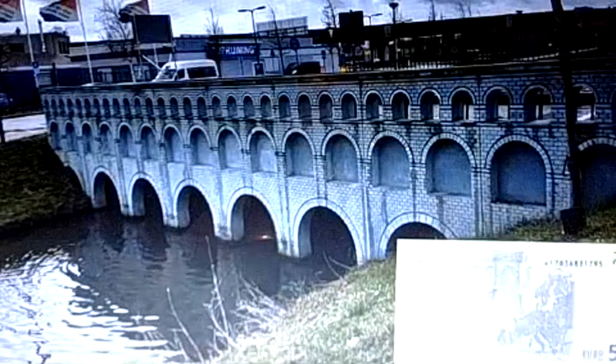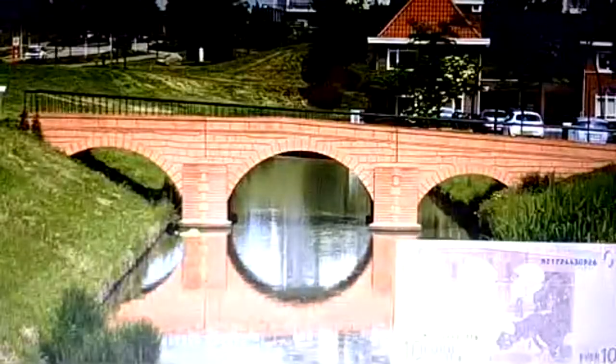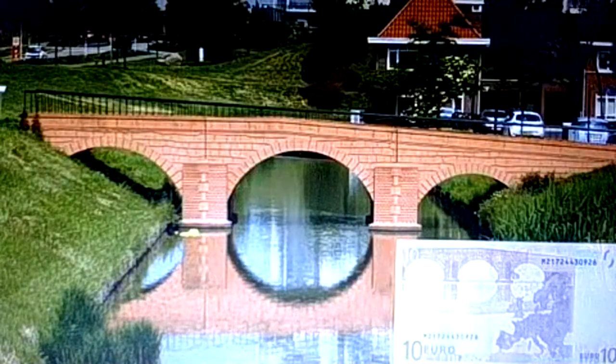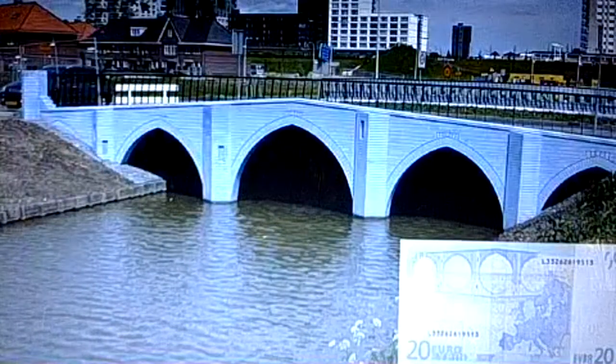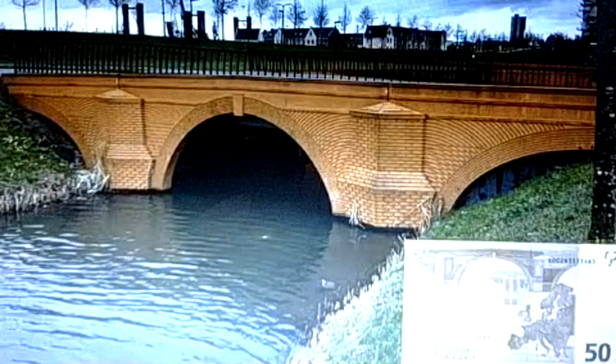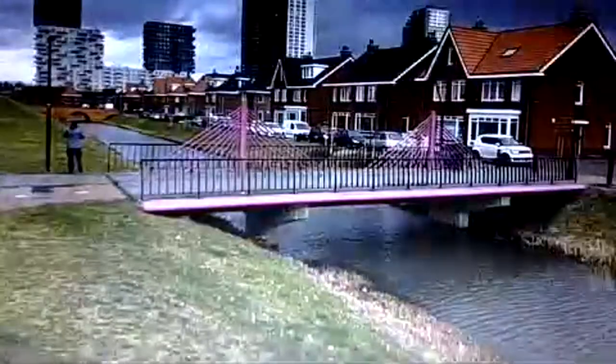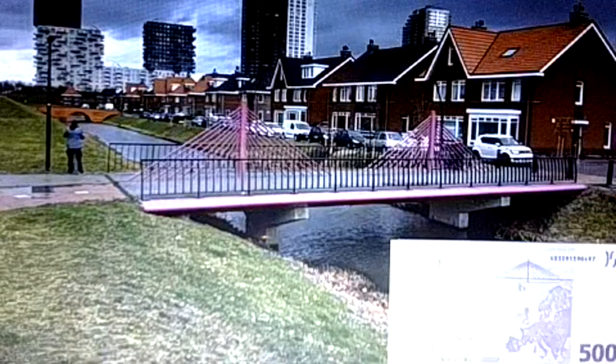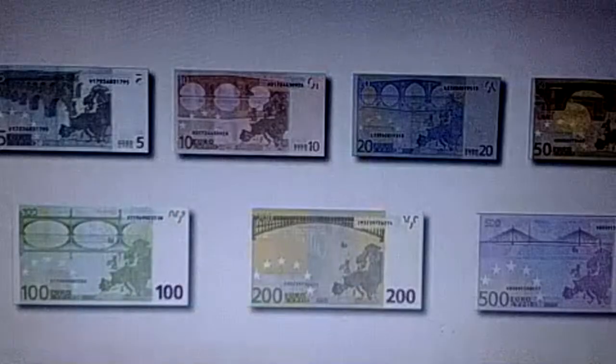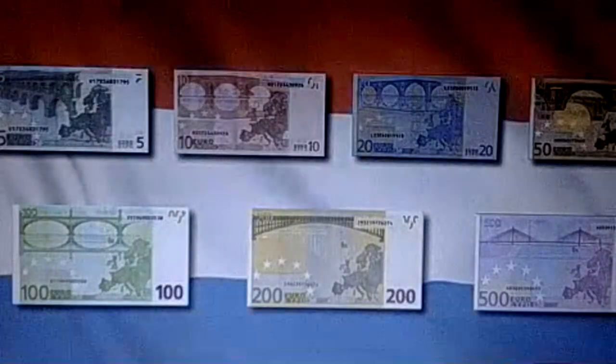Here's the Fiver Bridge, which is quite cool actually. The Tenner Bridge, yep, I like that one too. 20, nice. 50 is good too. 100 ain't bad at all. 200, just keep going. 500, I don't hate it. So now the euro notes all feature Dutch bridges.